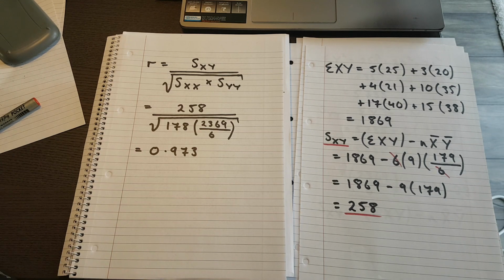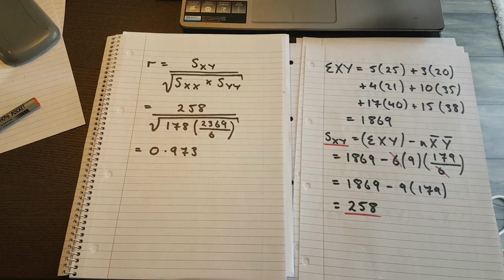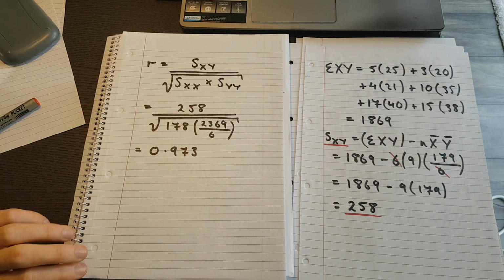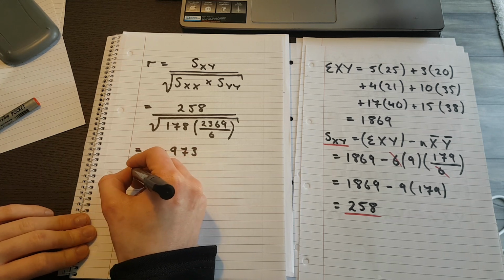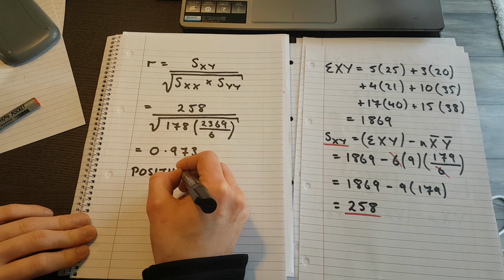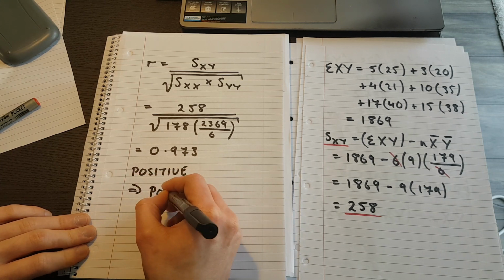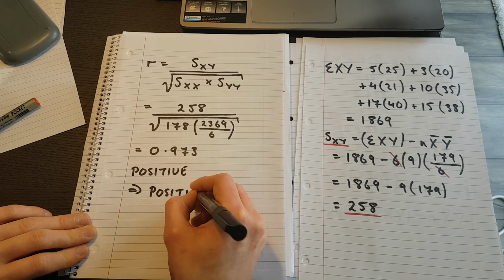Okay, so that's my r, which is the coefficient of determination. Sorry, it's not the coefficient of determination. That's the correlation coefficient. Okay, and it says here, interpret the result obtained. So this is positive, so that indicates that there is a positive correlation.